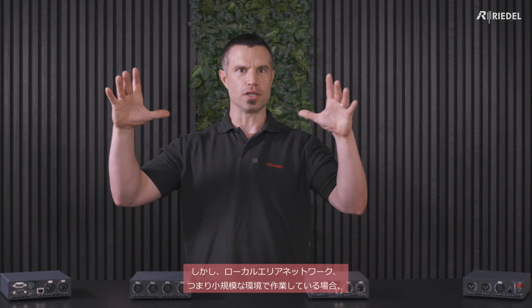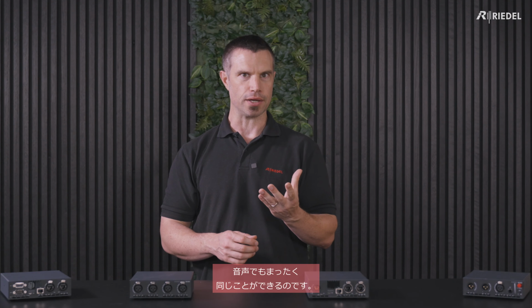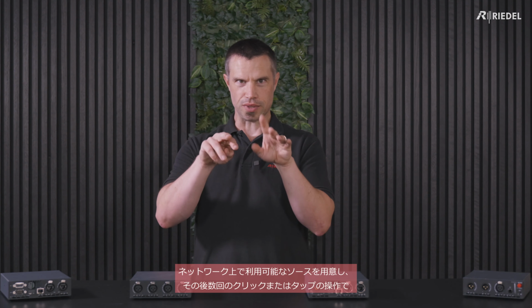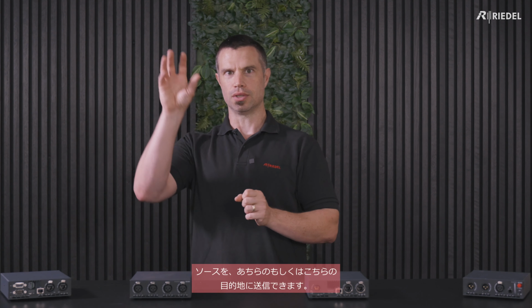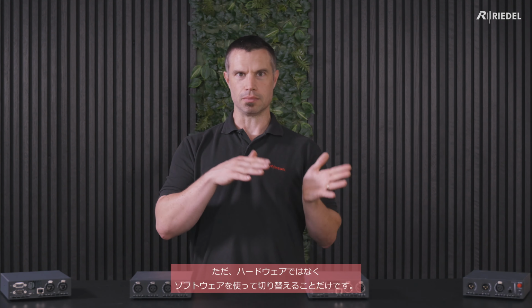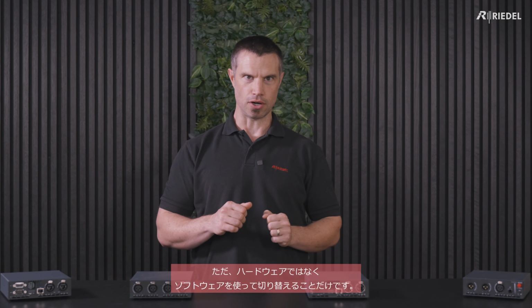But if we're working on a local area network, so a smaller kind of setup, we can actually do exactly the same kind of thing with audio. We can have a source which is available on the network, and then with a couple of clicks or taps, you can send that source to this destination or this destination. And there's no need to recable it. All you're doing is switching it using software instead of hardware.